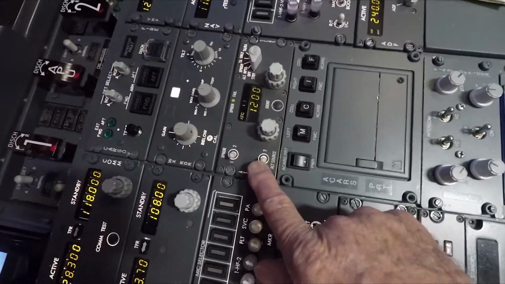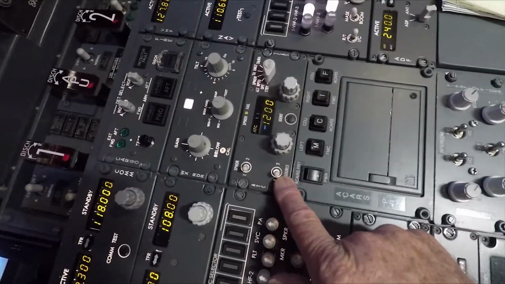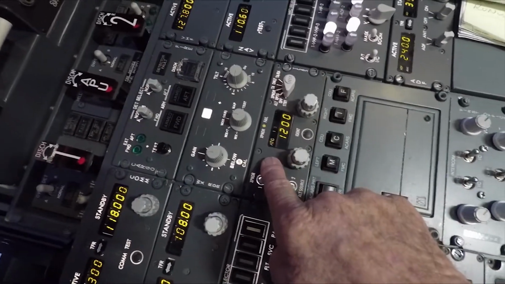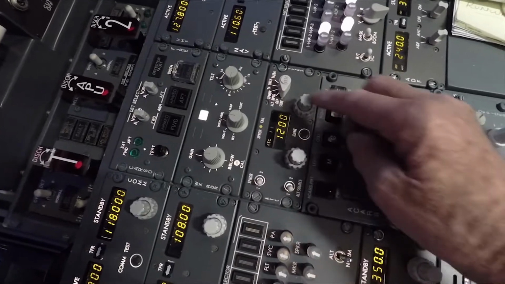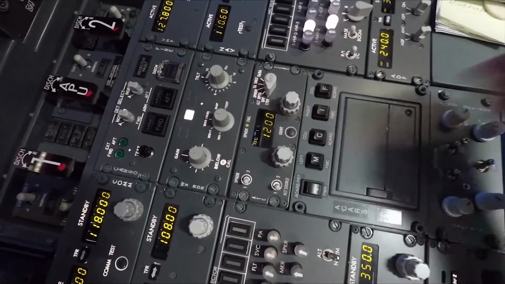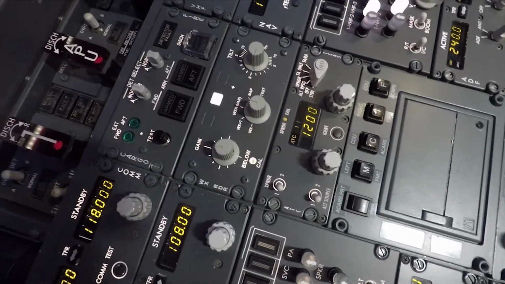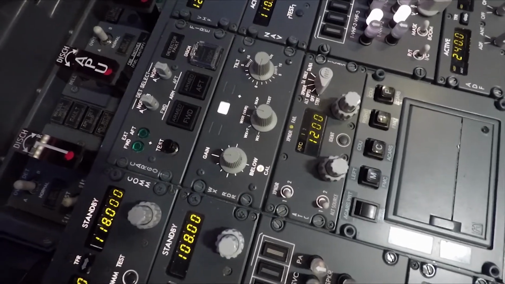Then we have transponder, which is used by ATC to track aircraft. We set that to a certain value here, and that's used by ATC to track us on radar. Then we have the weather radar, and that'll be tested later on. I'll show you that. Weather radar panel.